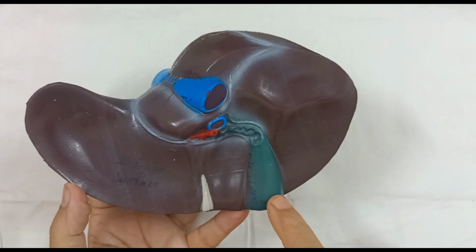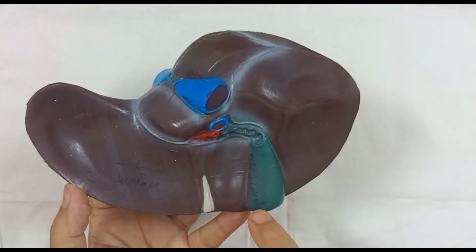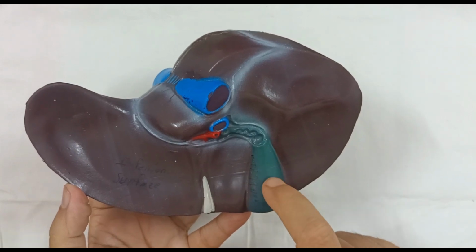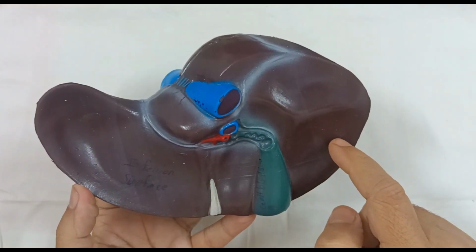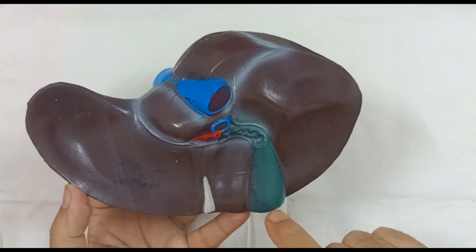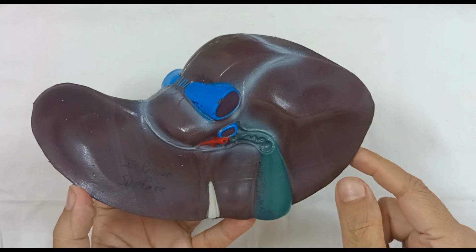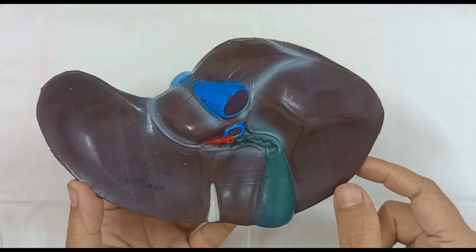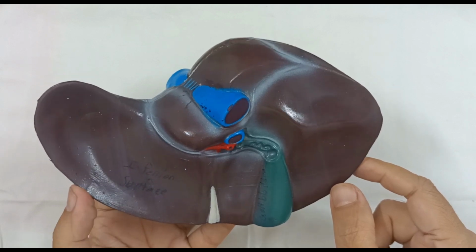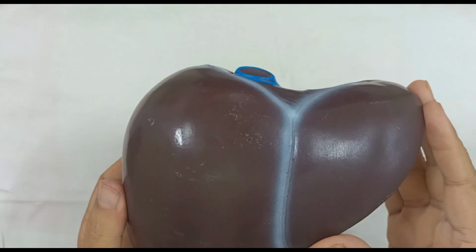The gallbladder has three parts. The most anterior part is fundus, the next part is body, and the posterior part is neck. So the fundus, body, and neck. The function of gallbladder is to store bile, concentrate bile, and release bile as and when needed. Thank you.